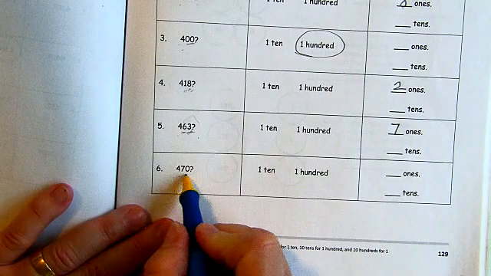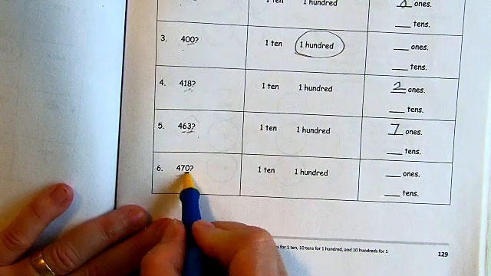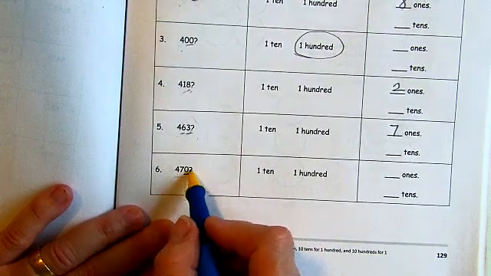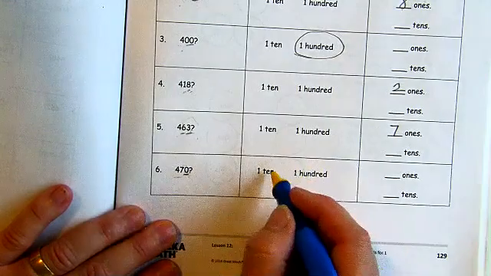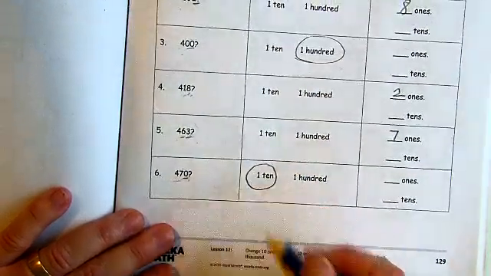470. Did we make a change here? Is this number at 10? It is. Once we got to the 10, we moved 1 over here. So this time we were able to make a change at 10.